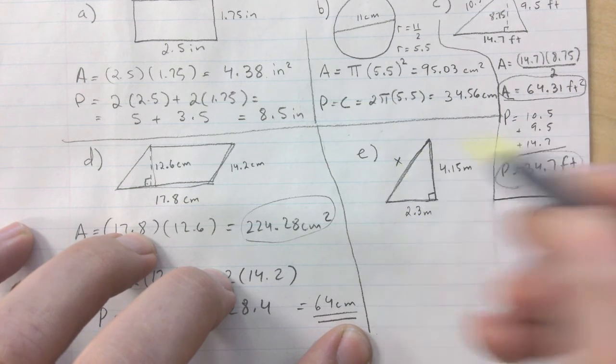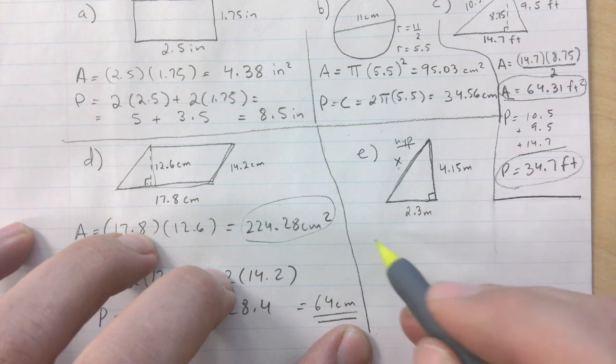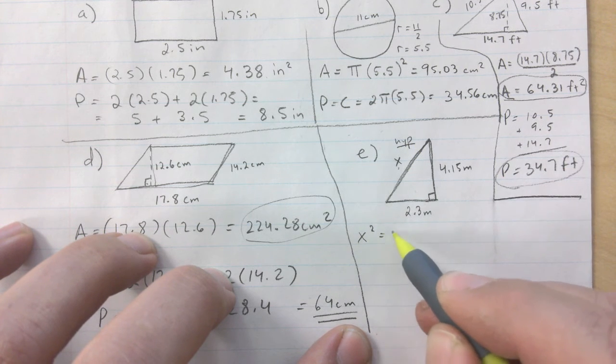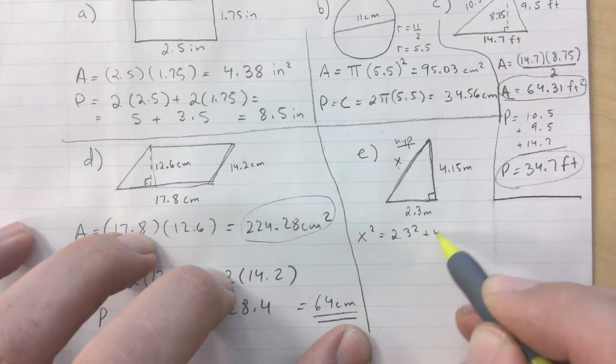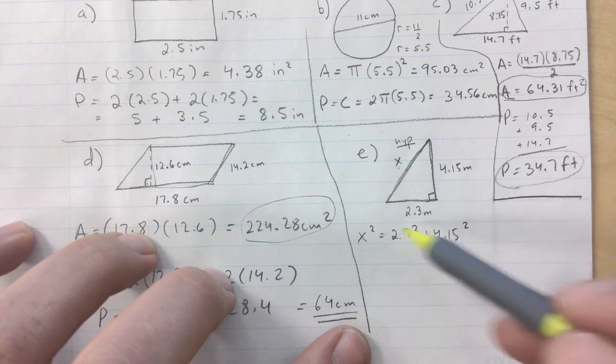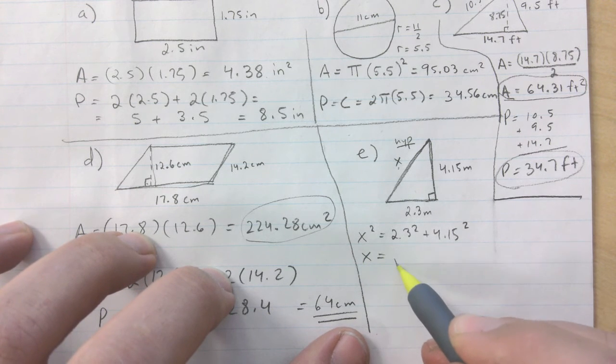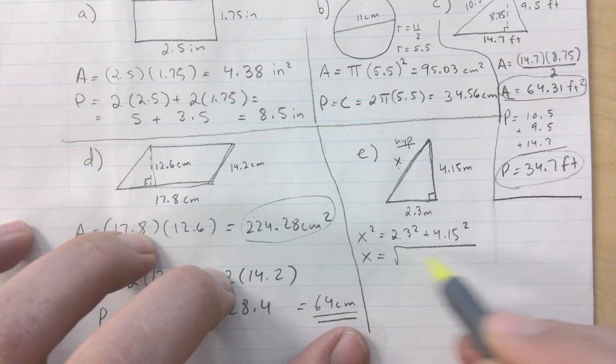I'm going to call this x. That's my hypotenuse. X squared is going to be 2.3 squared plus 4.15 squared. Why am I finding that? Because I need it for the perimeter.